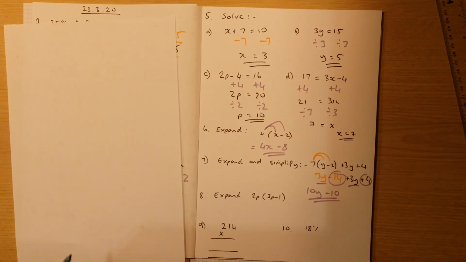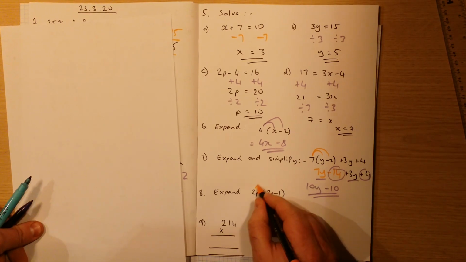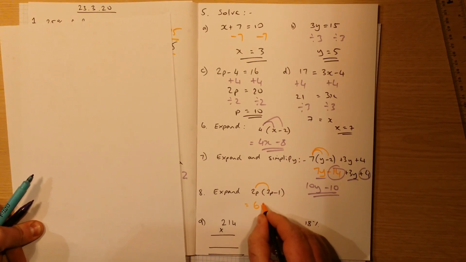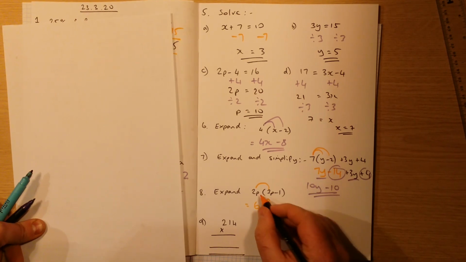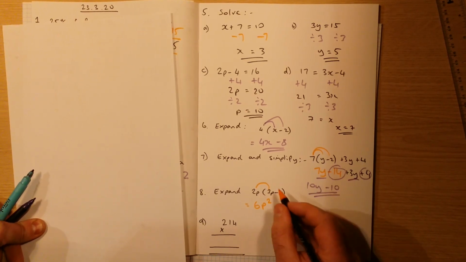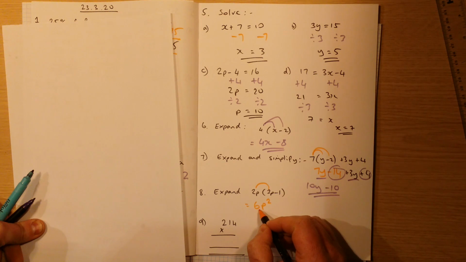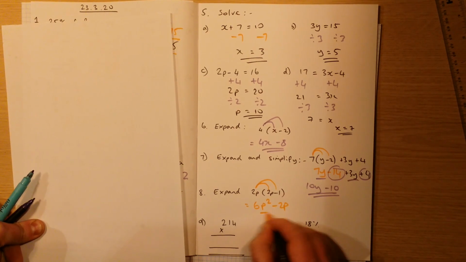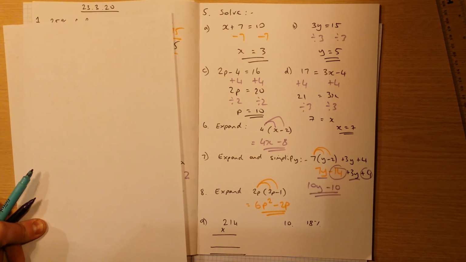Question number 8. When I'm multiplying out the brackets here, 2p times 3p gives me 6p squared, because p times p is p squared, and 2 times 3 is 6. 2p times minus 1 gives me minus 2p, like so, and that's us finished.